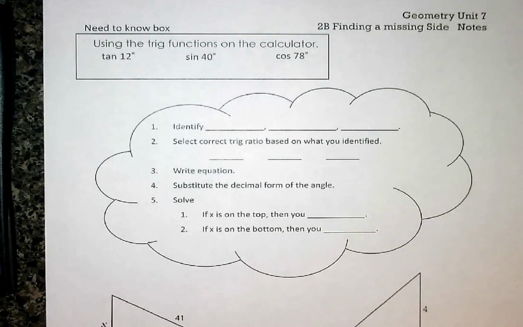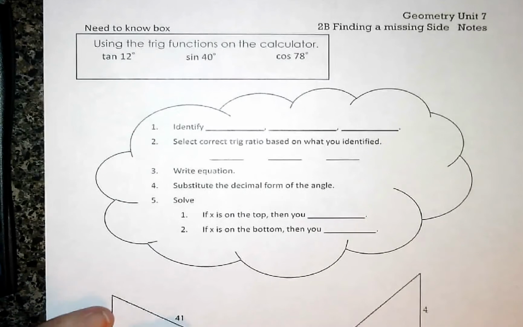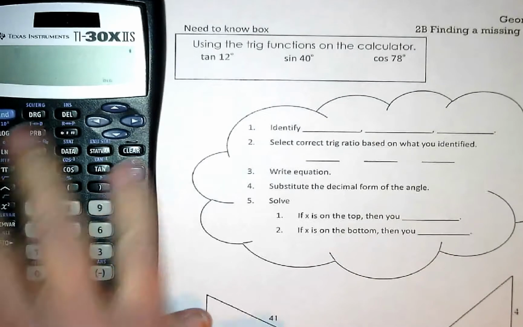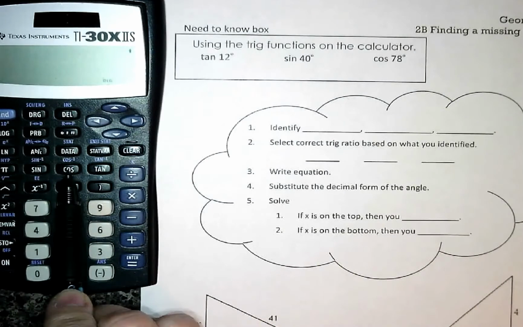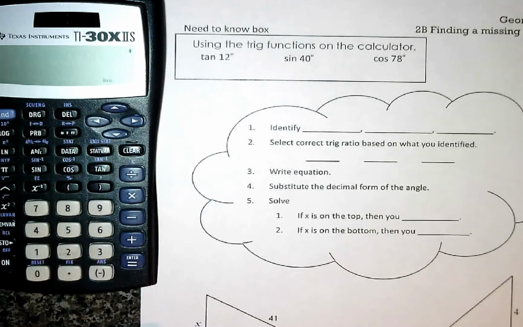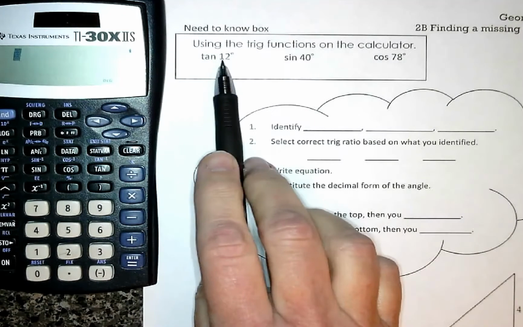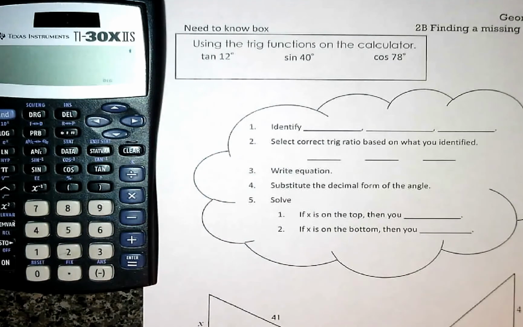And on the calculator, you've probably seen these buttons before: sine, cosine. Let's get that over where you can see it. Sine, cosine, and tangent. Okay, those buttons will help us find a decimal form of each of these degrees.